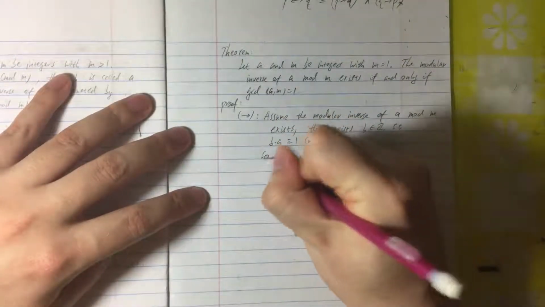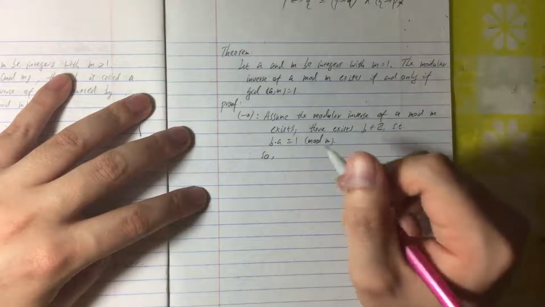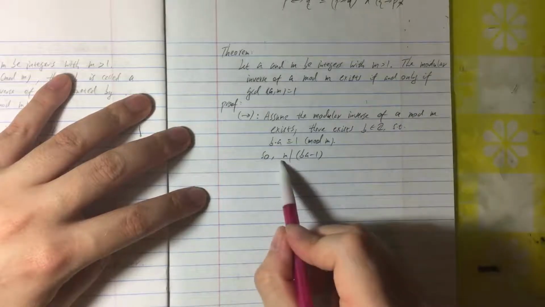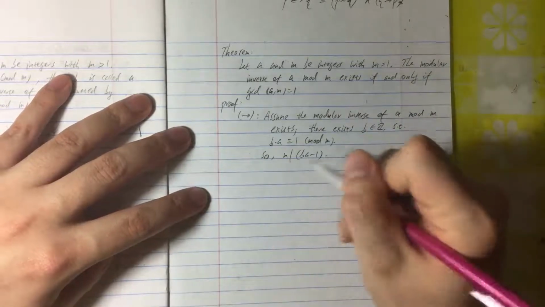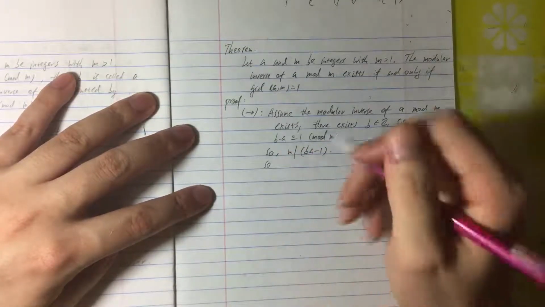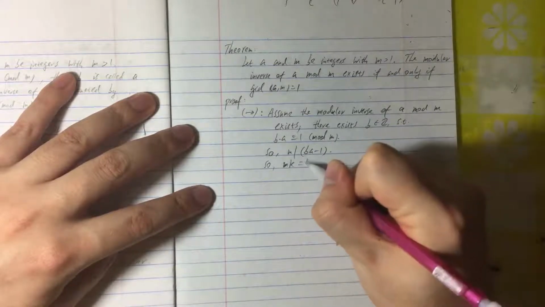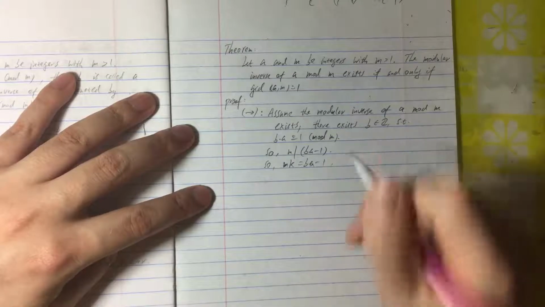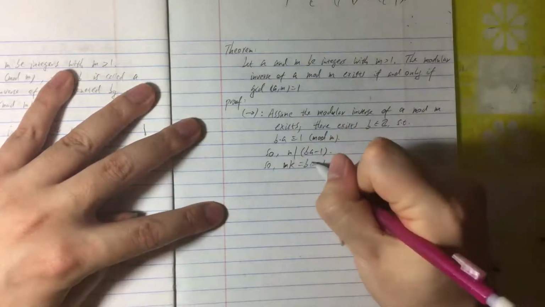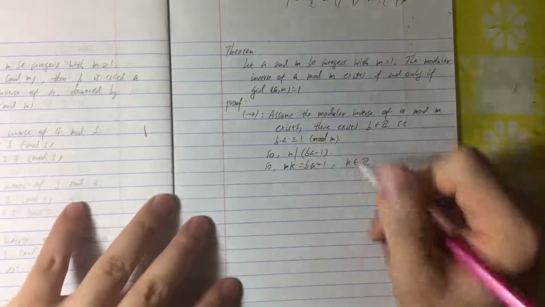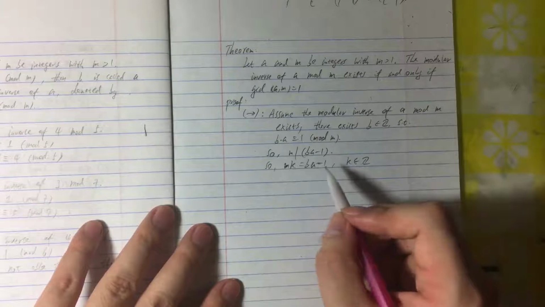Then by the definition of congruence, I can write M divides BA minus 1, which means M times the integer K equals BA minus 1, where K is an integer.